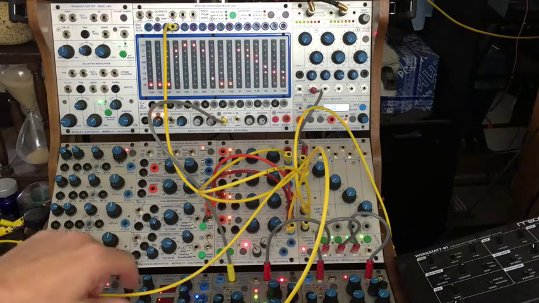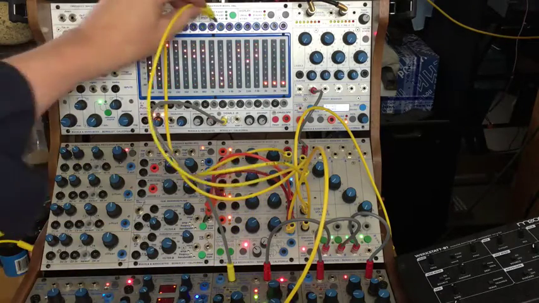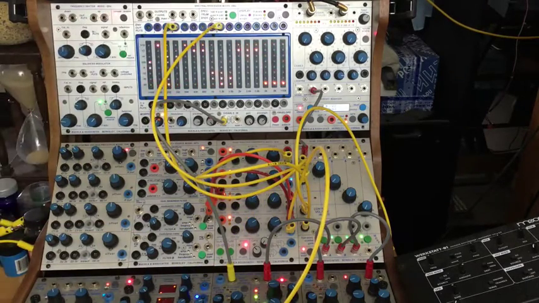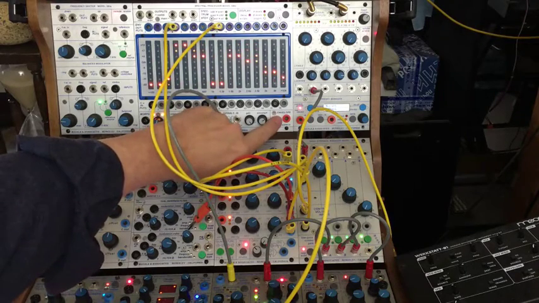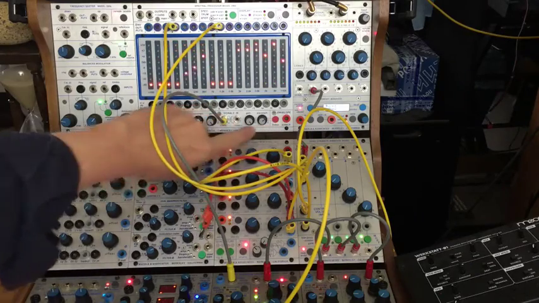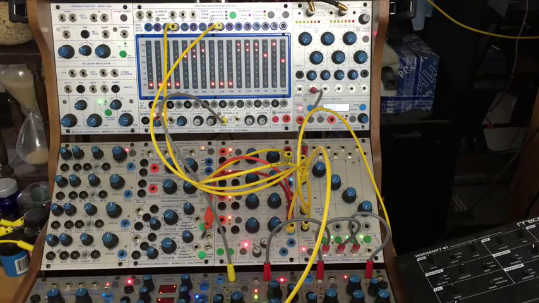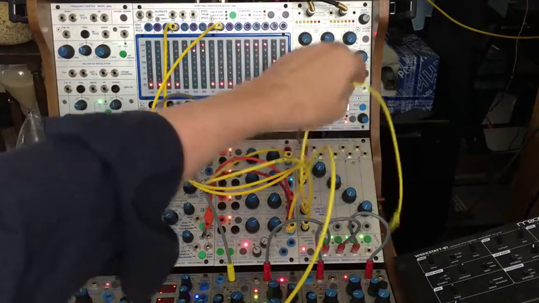And of course I can add the other ones in. And of course I can freeze them. And I can add a third one in.